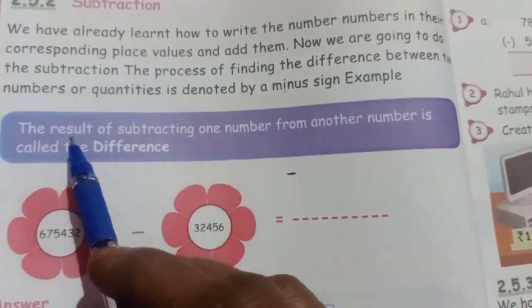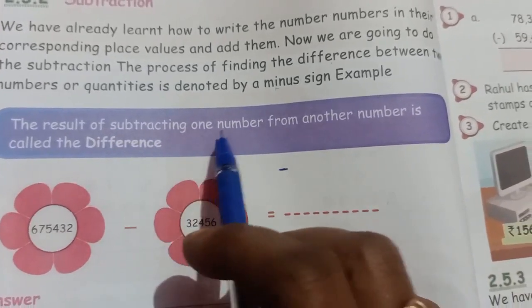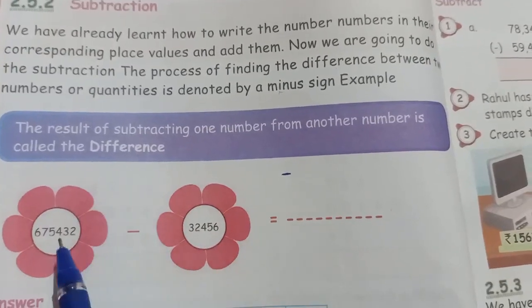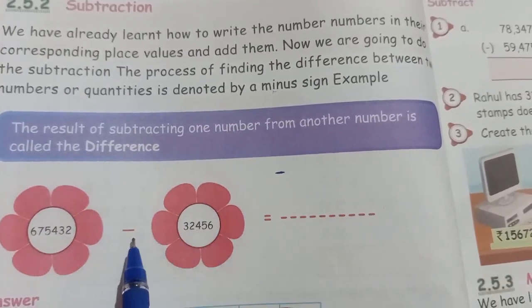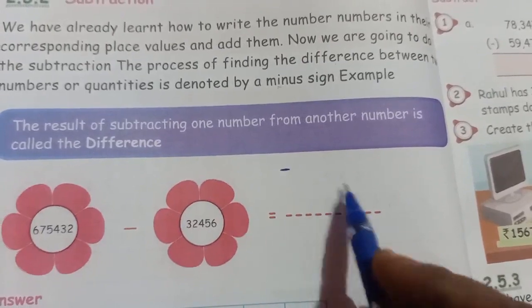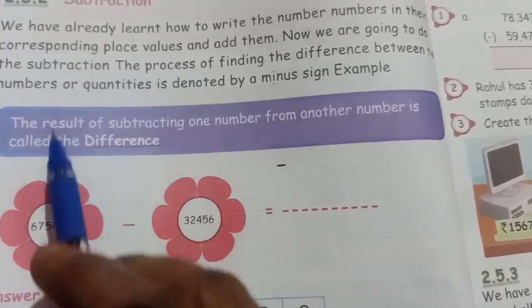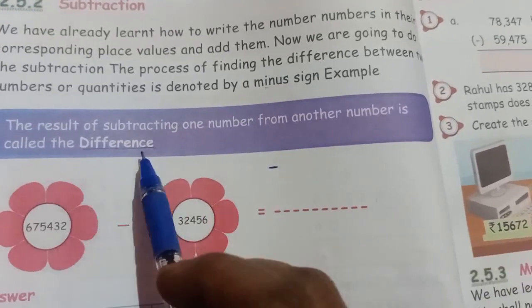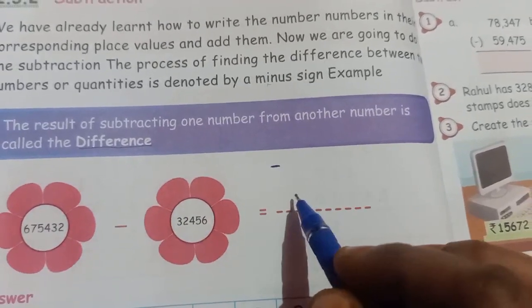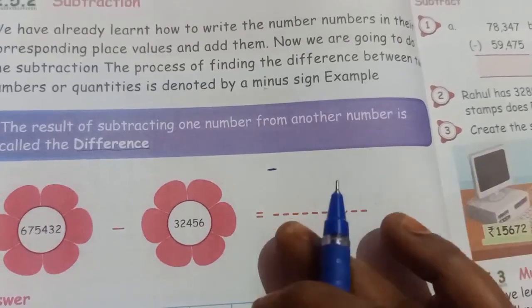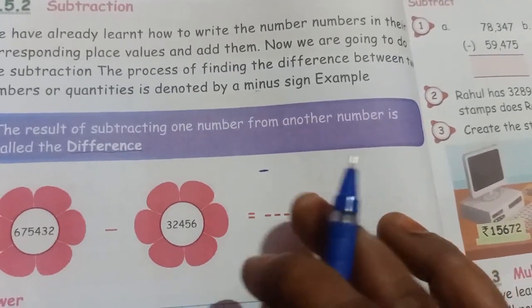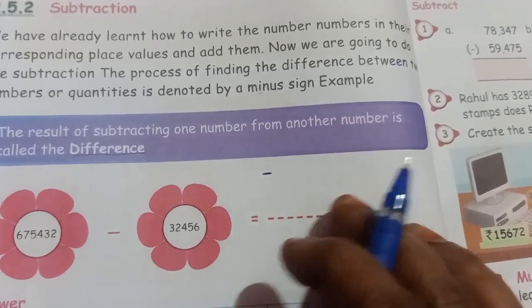Minus. The result of subtracting one number from another number is called the difference. When we subtract one number from another, that result, the answer, is called what? Difference. In addition, that answer part we called the sum. Here, in subtraction, the answer part is called the difference.